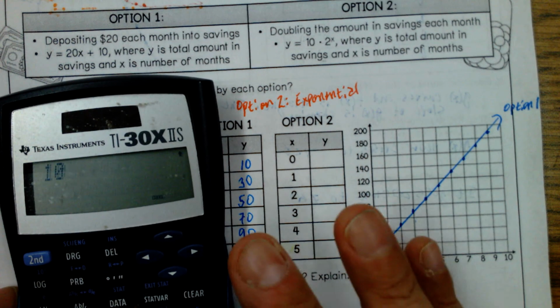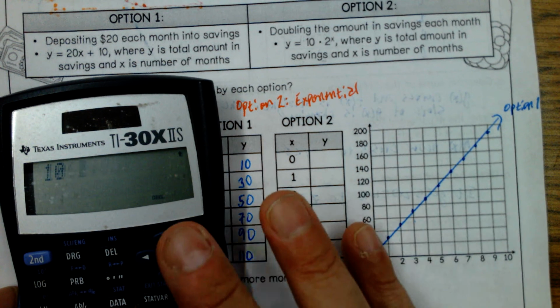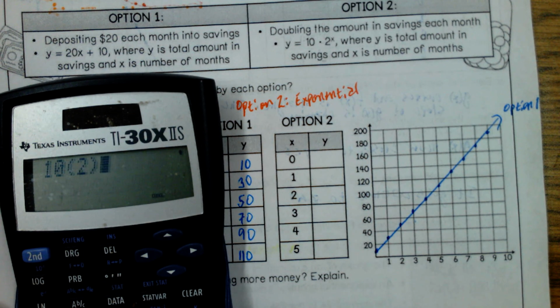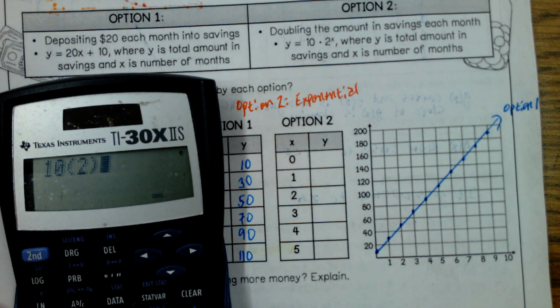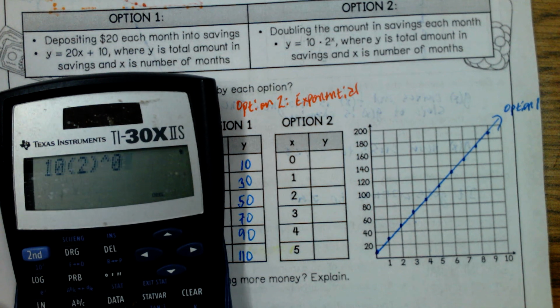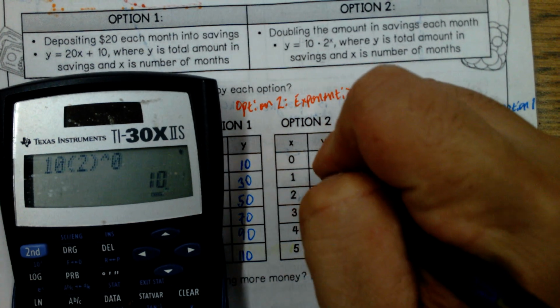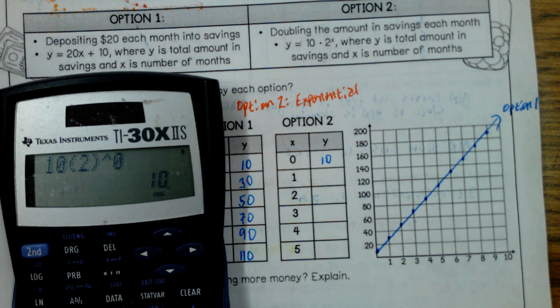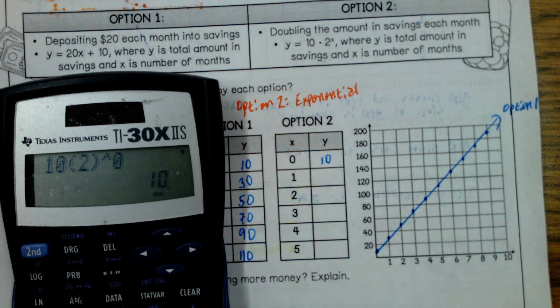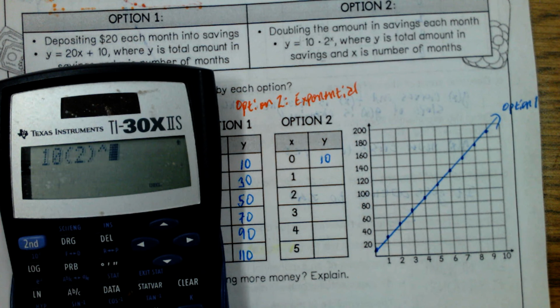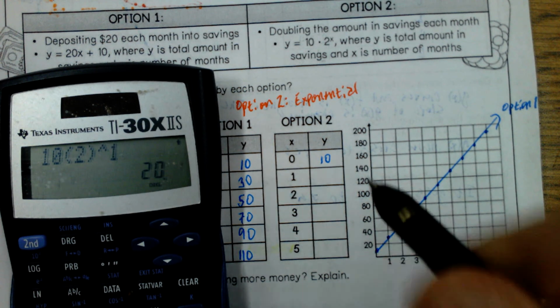So this is going to be 10 times 2 to the 0, and that's 10, which makes sense. At 0, you started off with $10, right? And then let's do the same thing, except we're going to replace the exponent with 1. And that gives us 20.